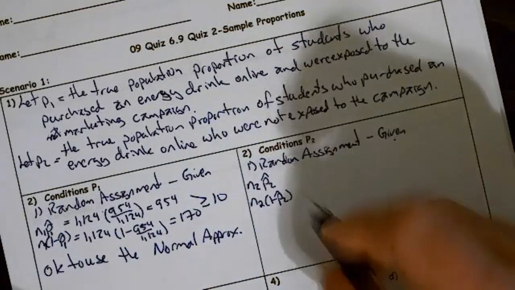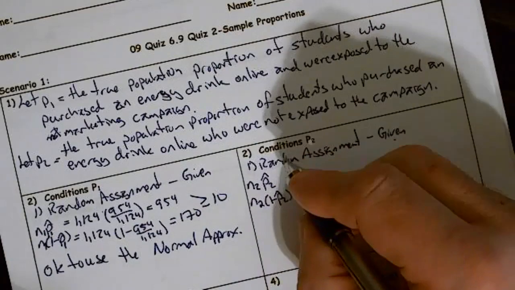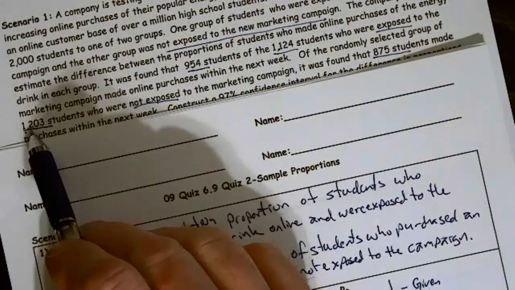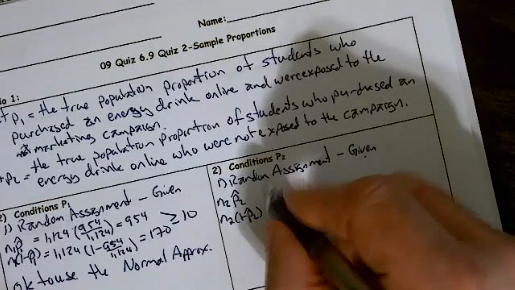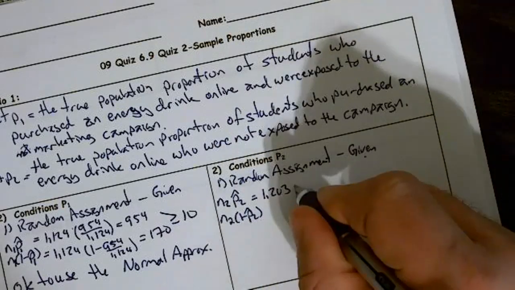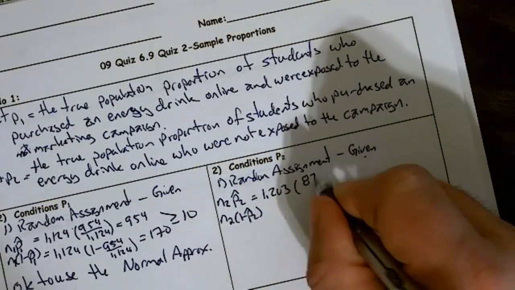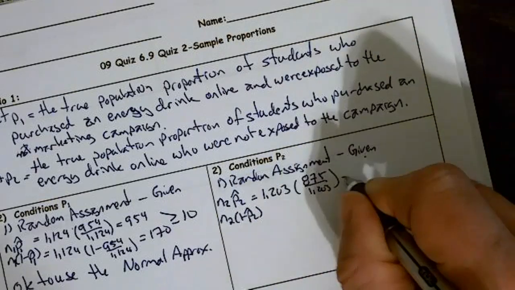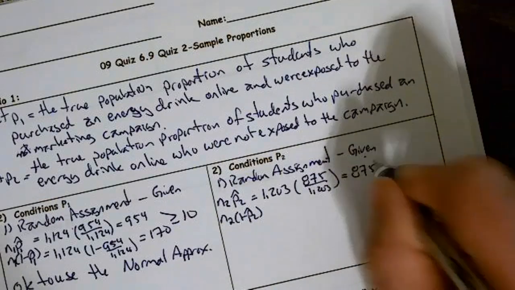Awesome. Then we come over here and we have N2. And in this case, our sample size is 1,203. All right. And so we're going to go equals 1,203 times 875 over 1,203. And that equals 875.